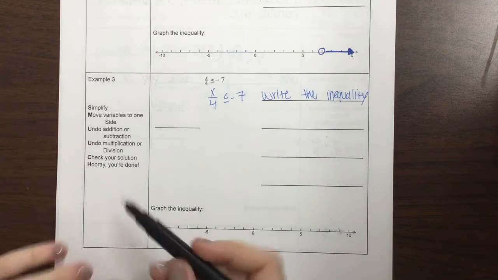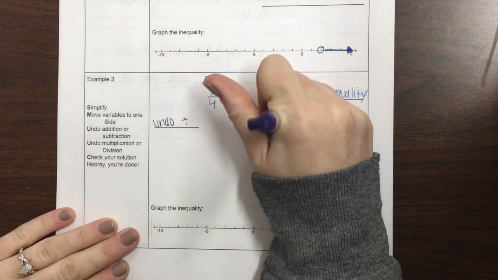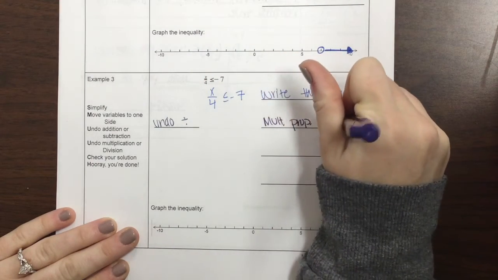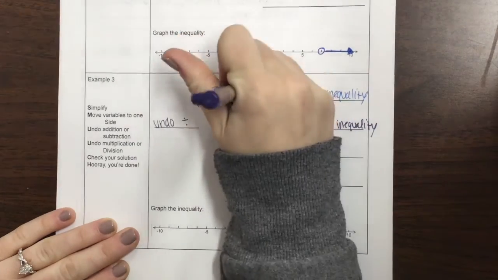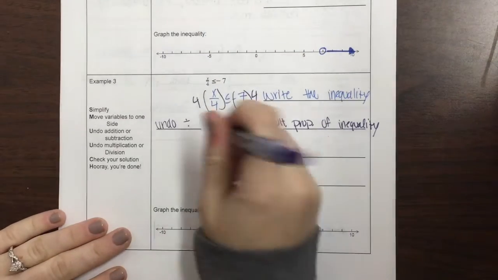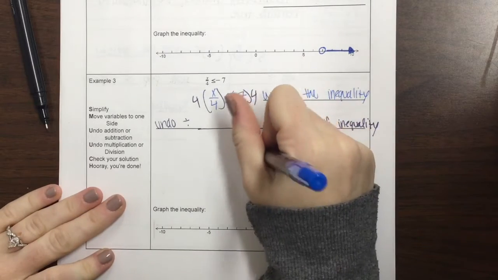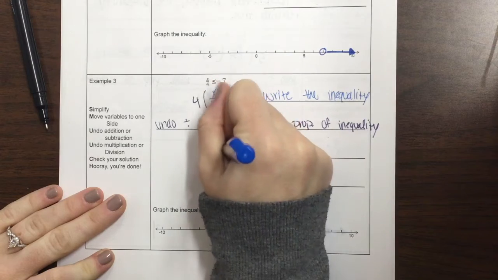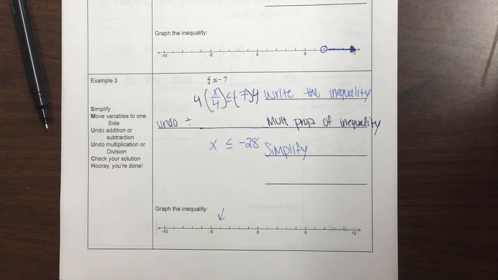All right, then I need to undo division by dividing or multiplying by 4. Since I'm dividing by 4, I need to do the opposite. Then I simplify, which means just go ahead and do the math. I get x is less than or equal to negative 28. And that will for sure not fit on our number line, but that's okay.